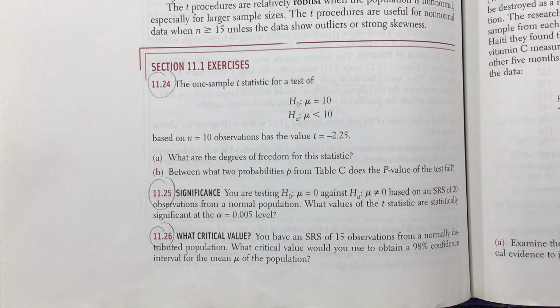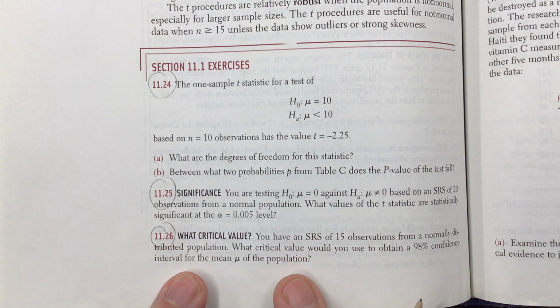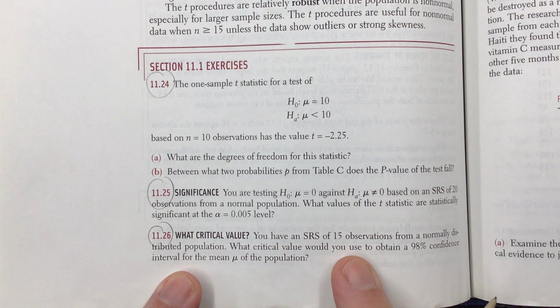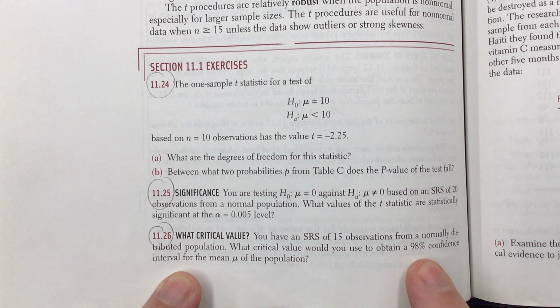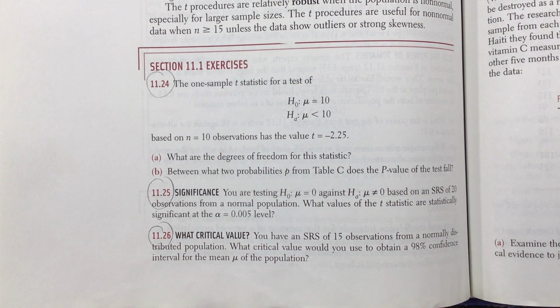Okay. All right. Next question. Oh, you have an SRS of 15, normal distribution. What critical value would you use to obtain a 98% confidence interval? Okay.